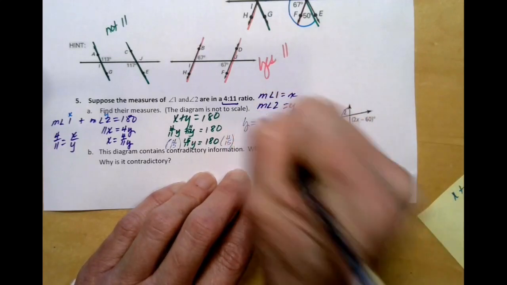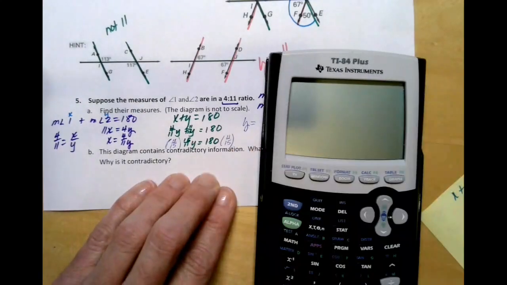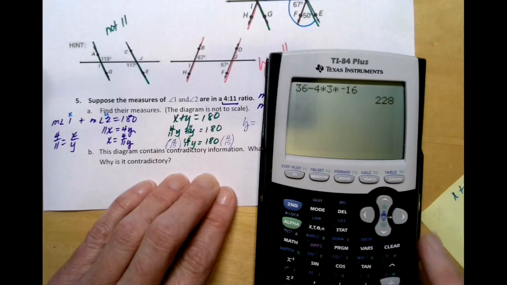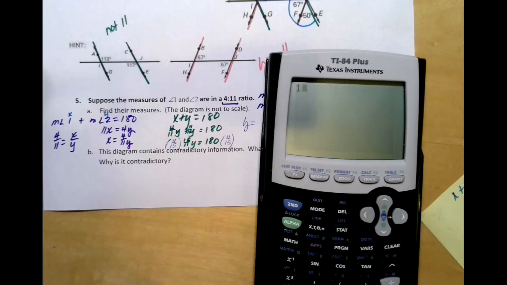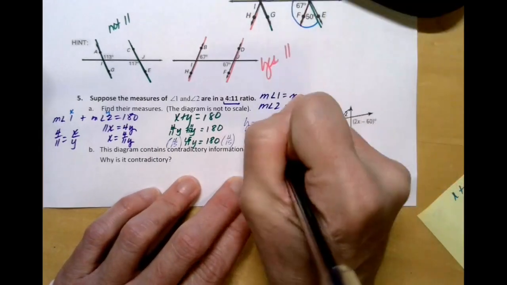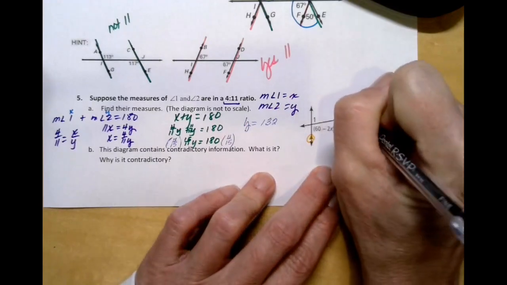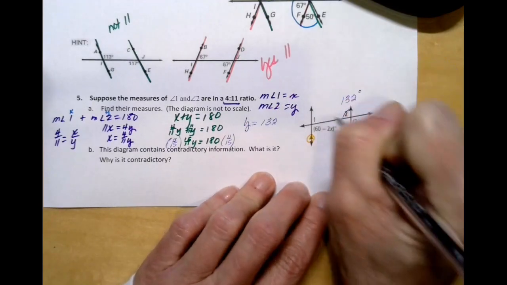Let's grab our calculator: 180 times 11 divided by 15 is 132. So y is 132, that's my measure of angle 2, 132 degrees.